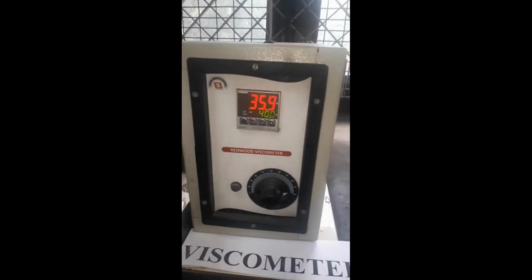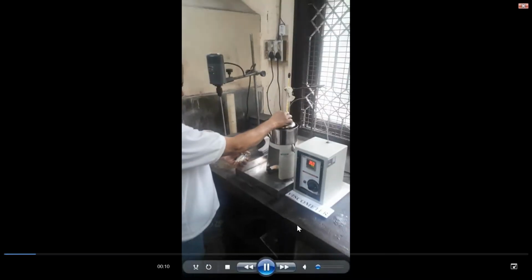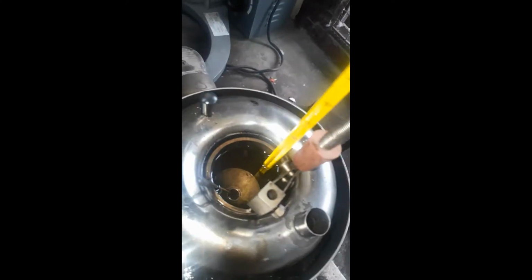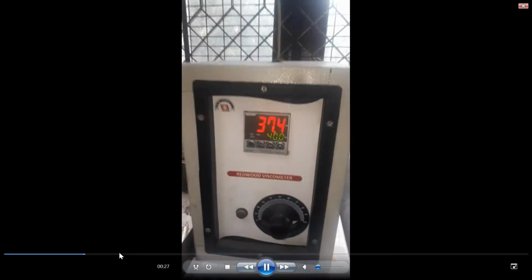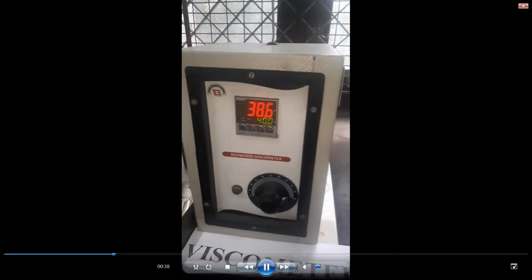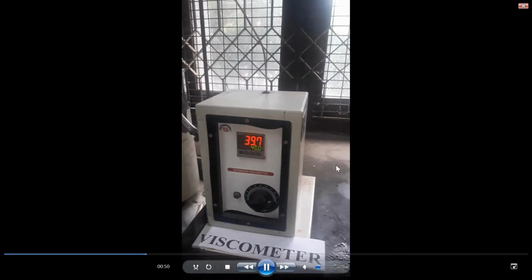So this is the Redwood viscometer that we are using. It is a viscometer with a very small aperture, an orifice of desired size, at the bottom, and a thermometer is inserted to observe the temperature of the material, because thermic fluid viscosity is sometimes measured at 50 degrees or something like that. So a thermometer is always required, and it is a very simple device.